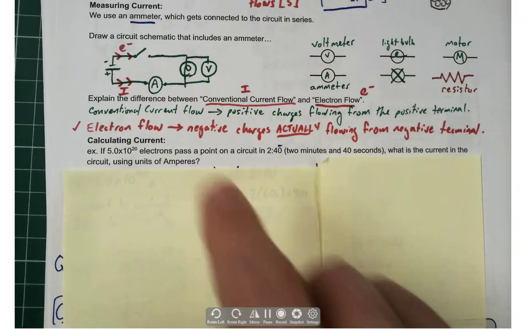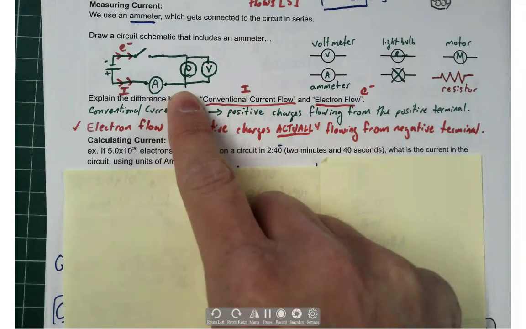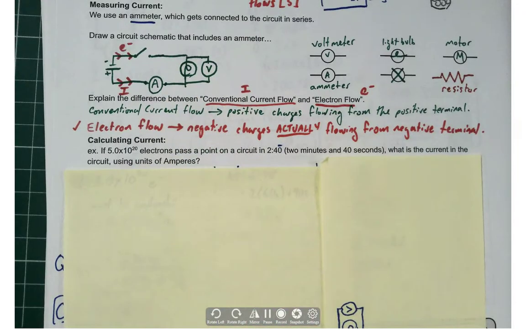Now, this is like your basic grade 9 circuit. If I wanted to do a calculation with this, we're going to have to pull out some of our equations from earlier.